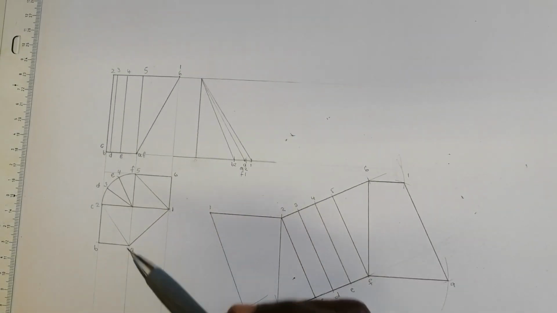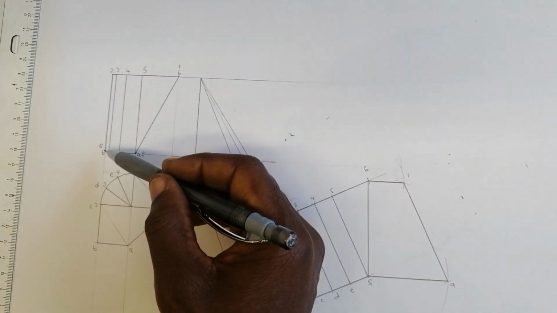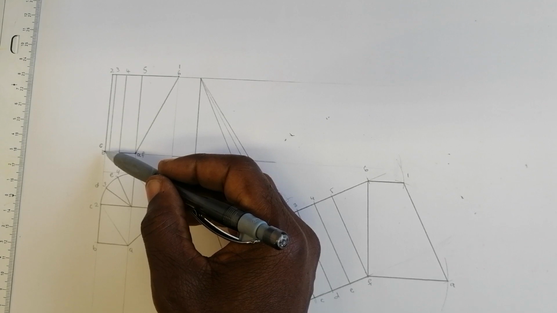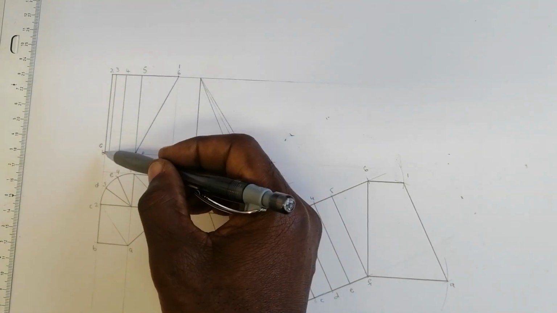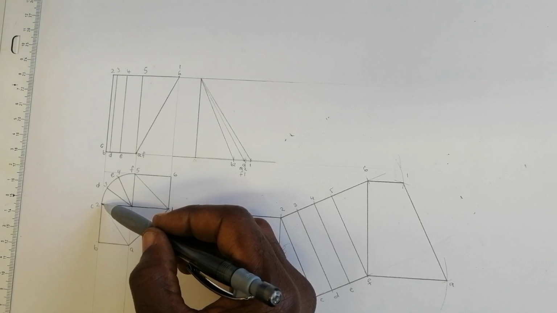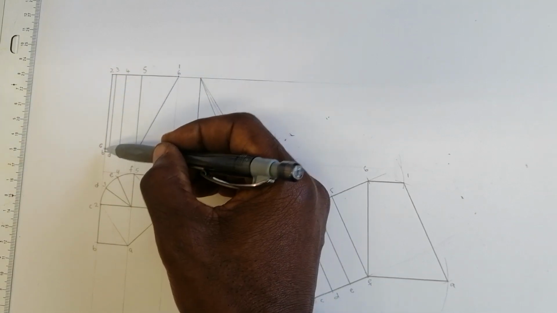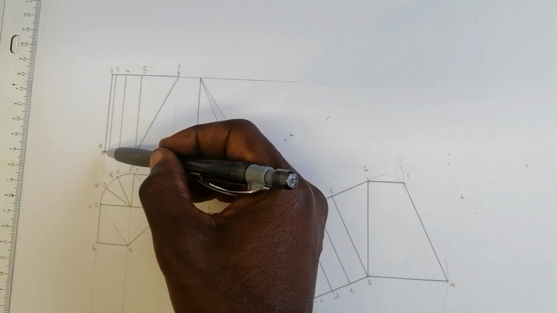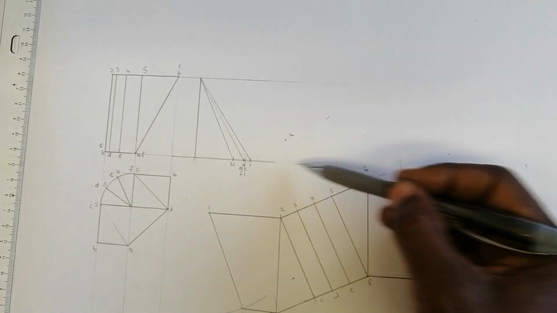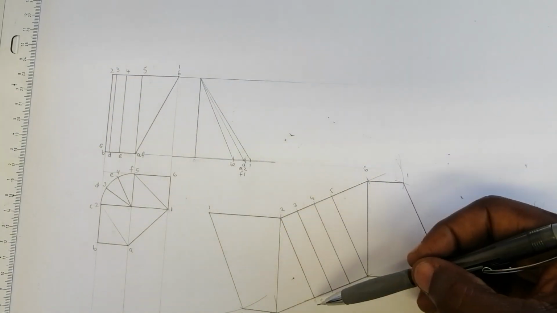For instance, 2 is top rim, B is bottom rim. If I join 2 to B, in this case, 2 and C coincide in top view, but in front view they don't coincide. We have 2 on top. Now they are perpendicular to our direction here, so it's a true length. That's why we have a true length here.